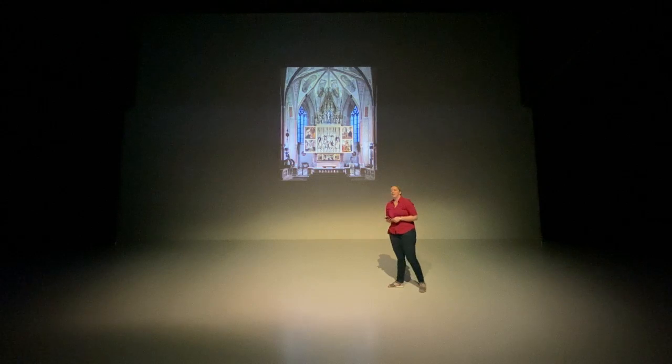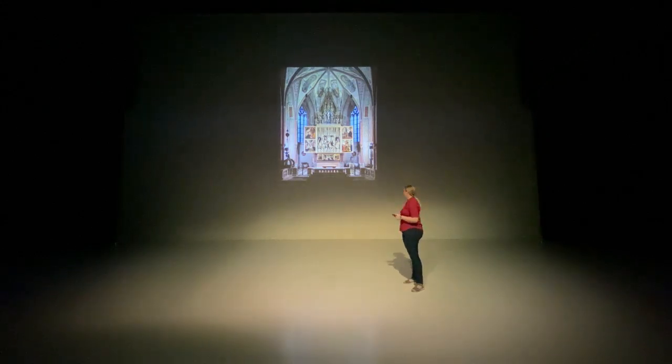We are now in St. Wolfgang, and this is the famous Pacha altar, the winged altar. A little bit of history about this piece. It was constructed in the 15th century by altar artist Michael Pacha, and it's the only altar from him that's completely preserved, that we can still see today, and it's a masterpiece in woodwork, in painting, in design.